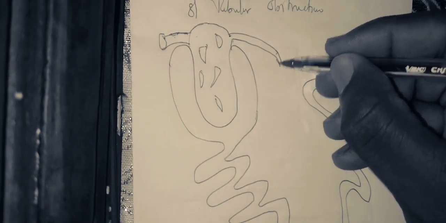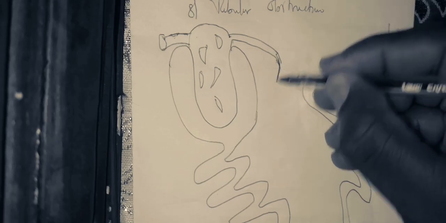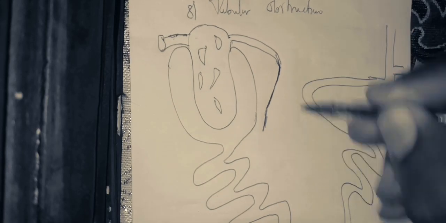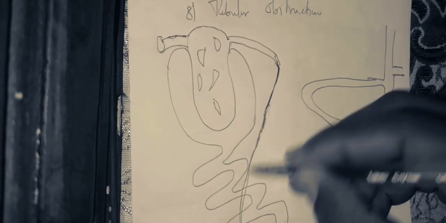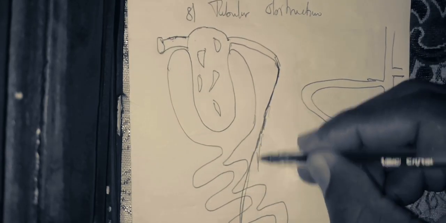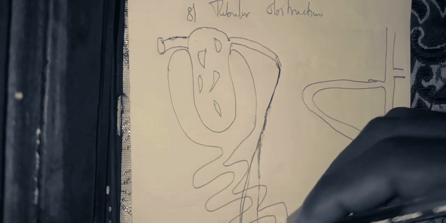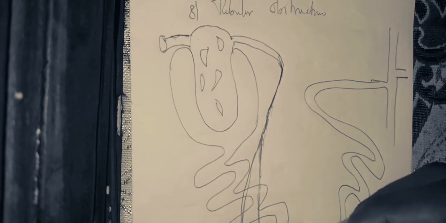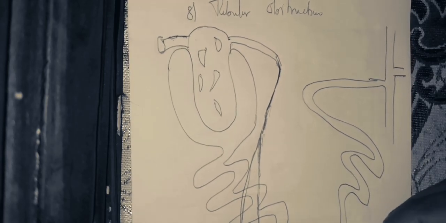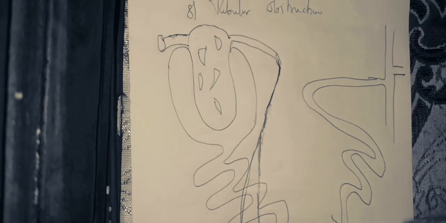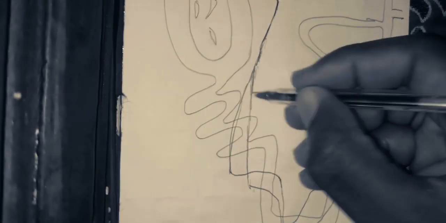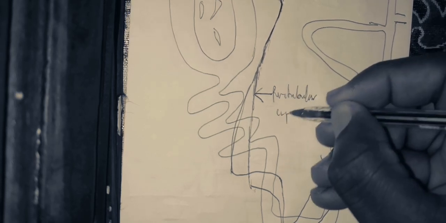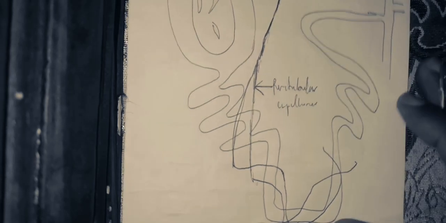Now, after the efferent arteriole goes out, you're going to have arteries that supply the tubules. Is it clear? They supply the tubules only. You have arteries that supply the tubules, and these are called the peritubular capillaries. So these are the peritubular capillaries. Is it clear? Peritubular capillaries.